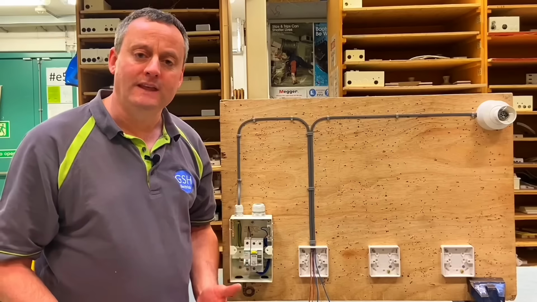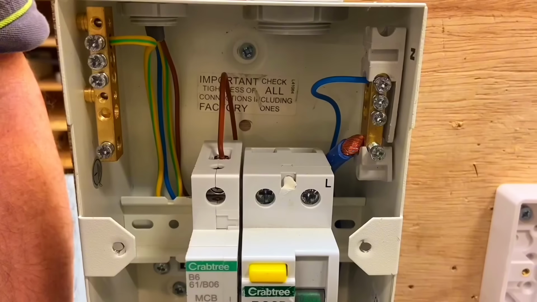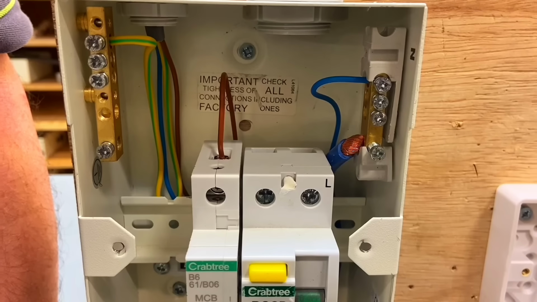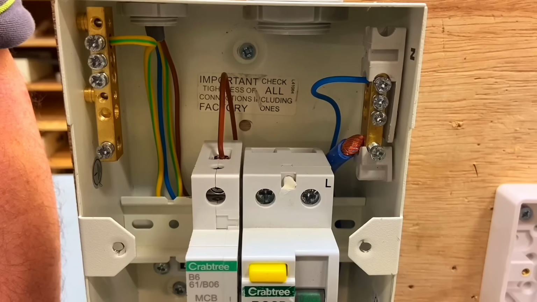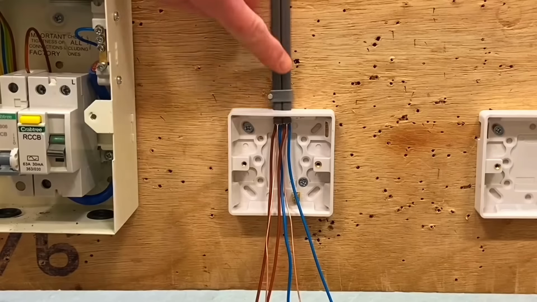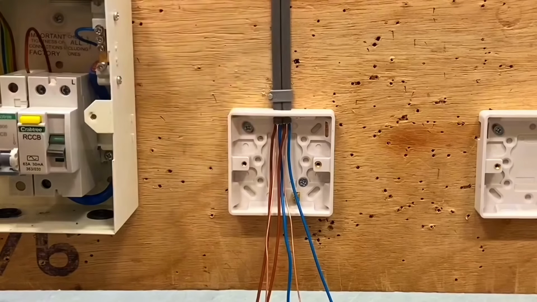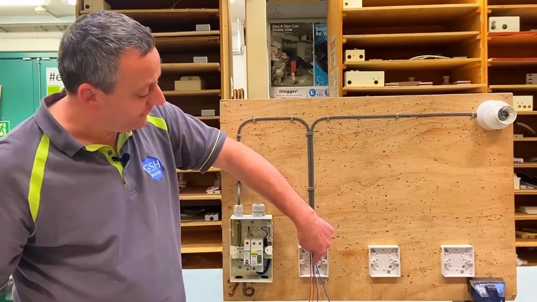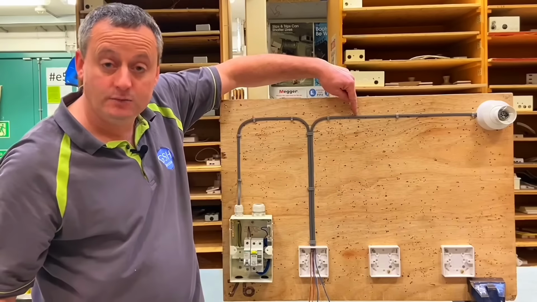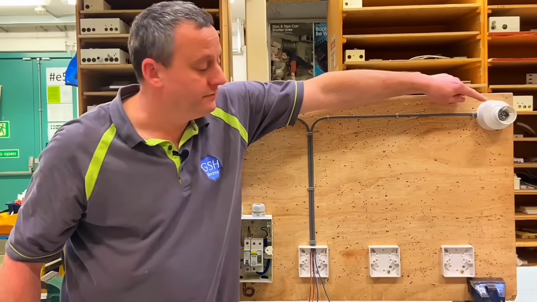In order to do that, we need to take the feed to the switch. In this case, from the consumer unit, I've taken my permanent line, neutral and CPC down to my switch, and I'm going to mimic a one-way switch to start with. And from the switch itself, we're taking a neutral, a switching line and CPC to the light fitting itself.